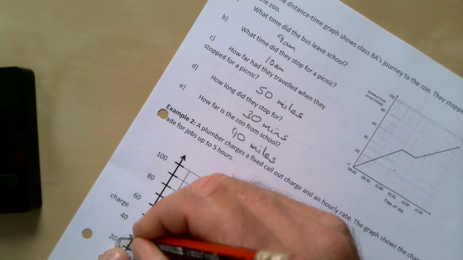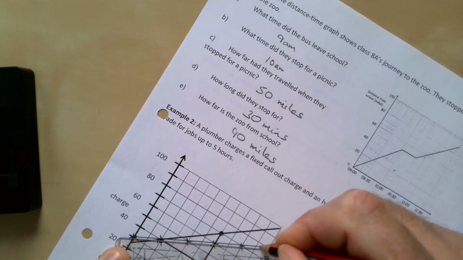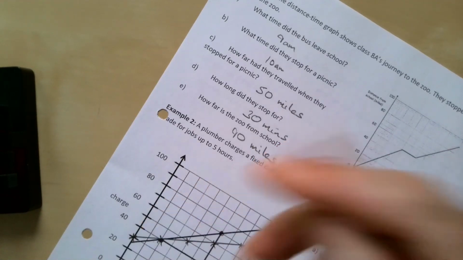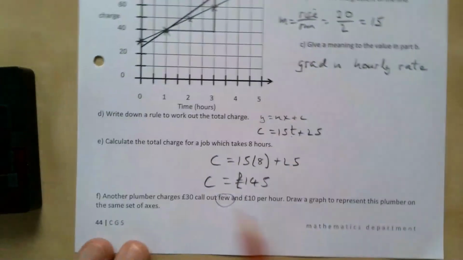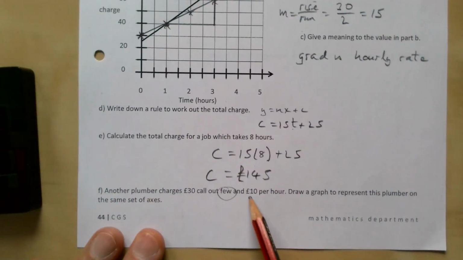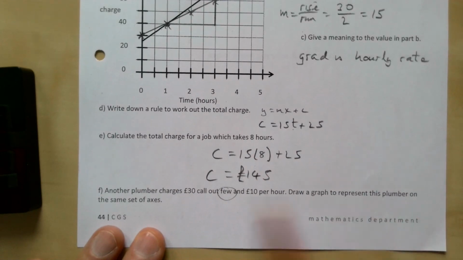That's that guy. I think that's the final question, but I'm not sure. We'll just say a wee bit about that. Yeah, it's only another unit. And from there, another plumber charges £30 call out and £10 per hour. Draw a graph to represent the plumber on the same set of axes.